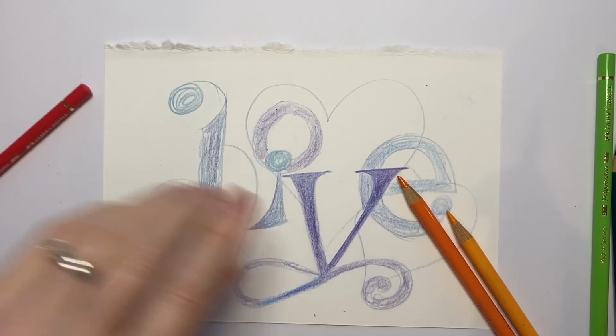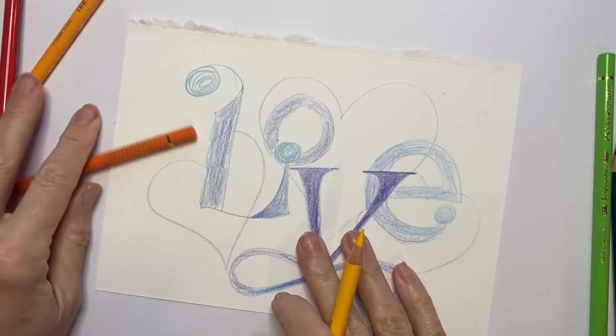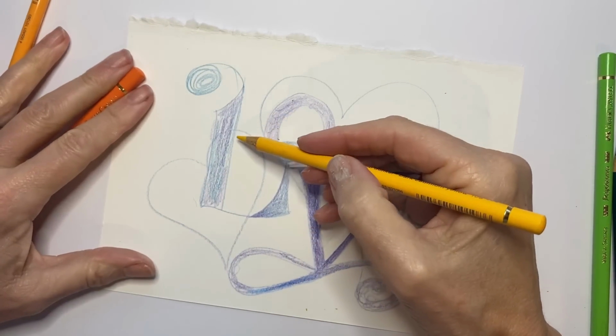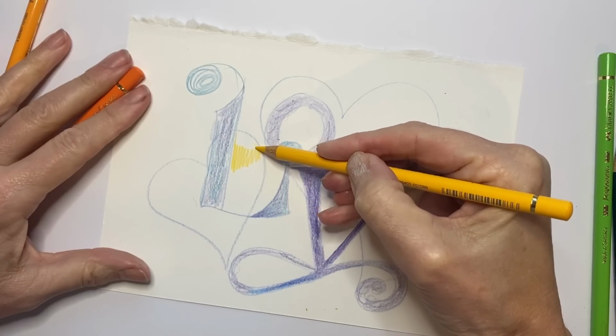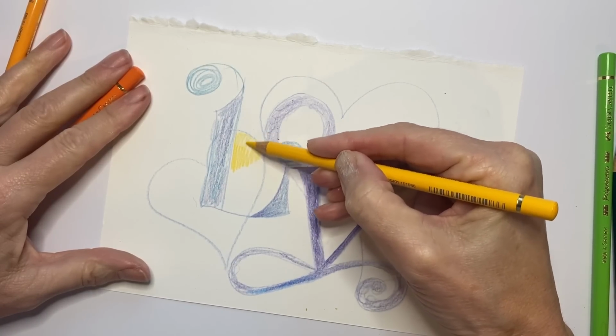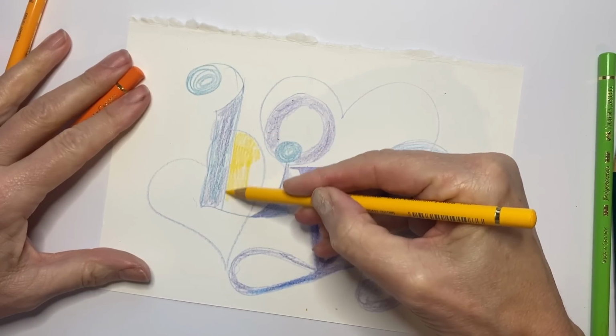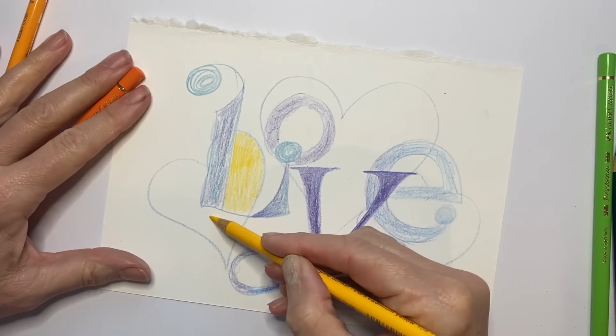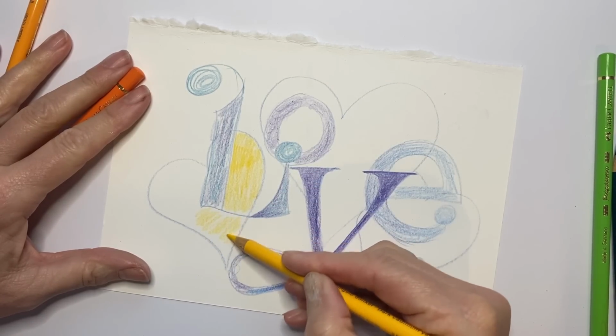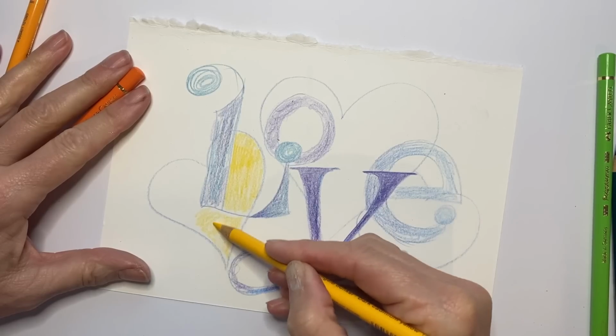So on this side, I'm going to do some yellows and orange in the hearts. Again, I'm just going to do this quite roughly to begin with. I will work on it a little bit to get a nice finish.